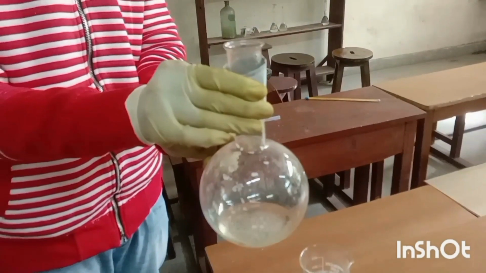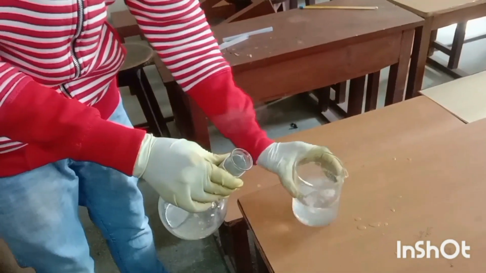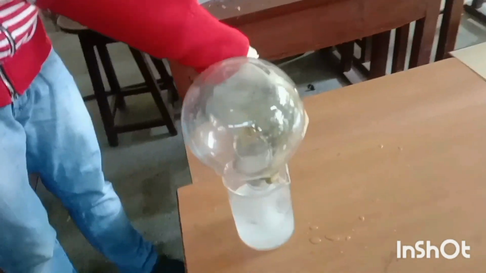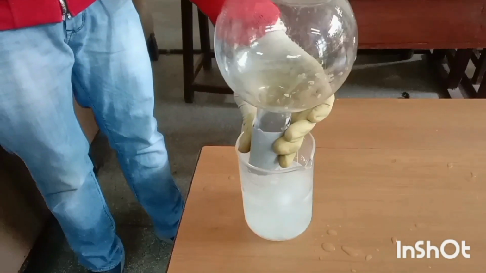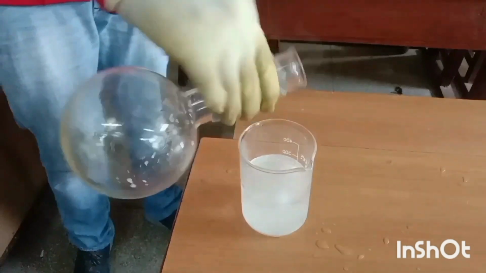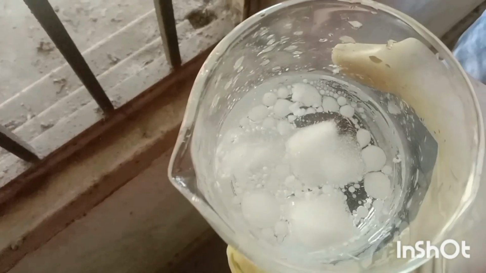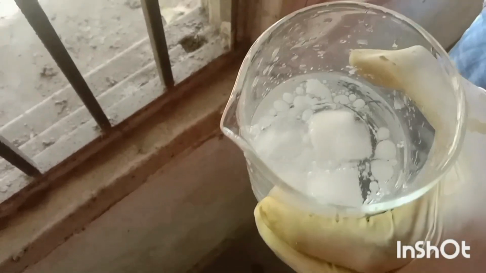Now we have to pour that hot round bottom flask content into this cold acidic water so that a reaction happens and we get the required precipitates at the bottom of this beaker. Now we have to constantly stir it with the help of a glass rod so that we have our fine precipitates ready.